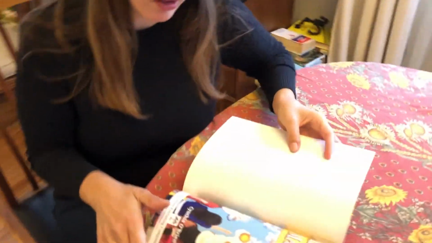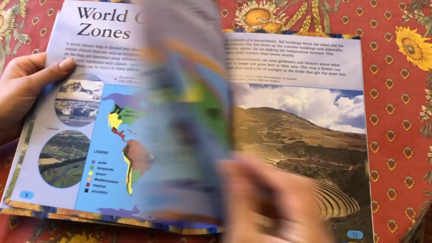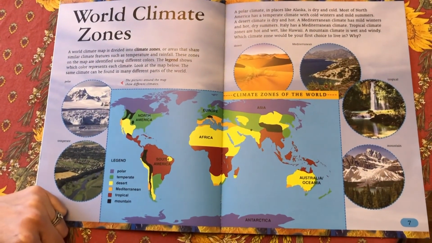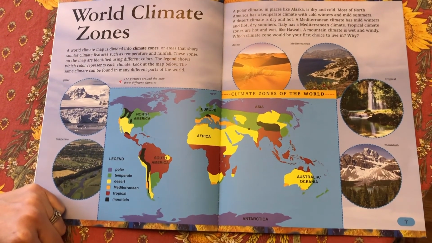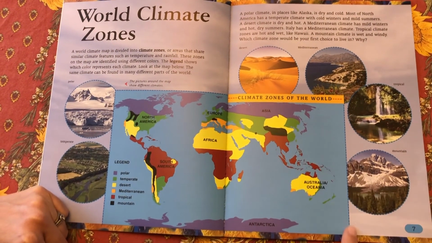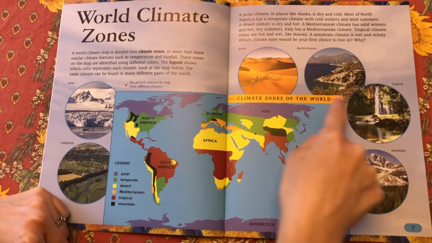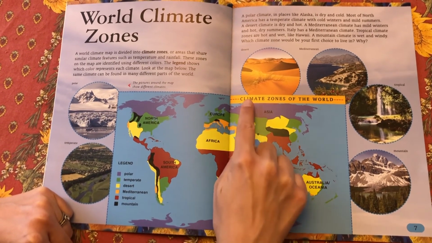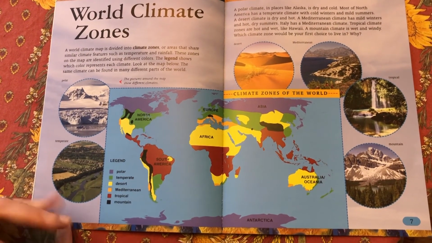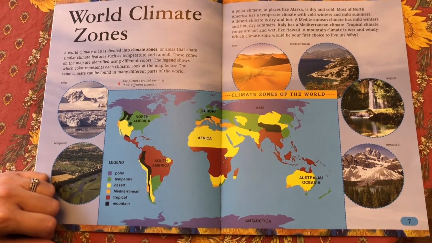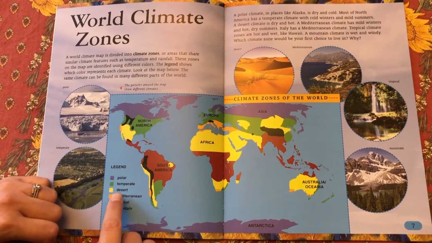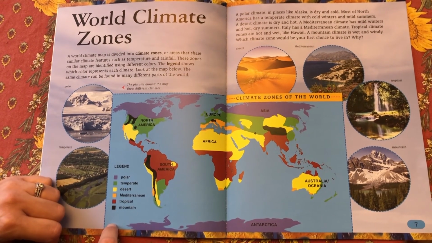So why don't you come and take a look with me. I saw this picture and I just had so many observations and questions about it. I'm only focusing on this box right here, this box that shows the map of the world, and it is titled Climate Zones of the World, and then it has a legend. A legend is something that can show you what different things mean on a piece of data or a map that you're looking at. So in this particular case, we are looking at different types of climates around the world.